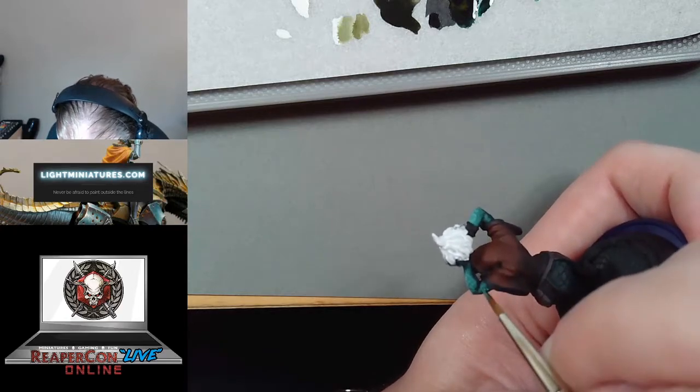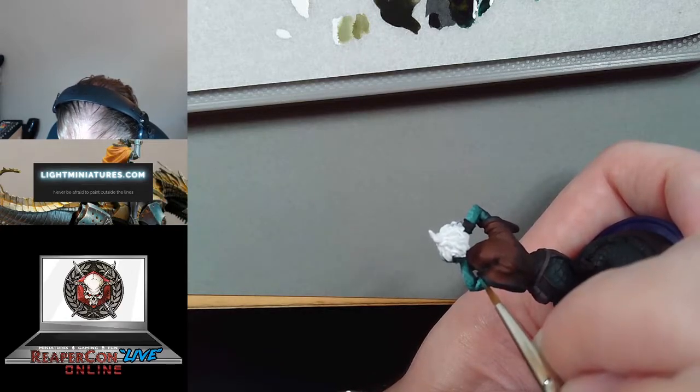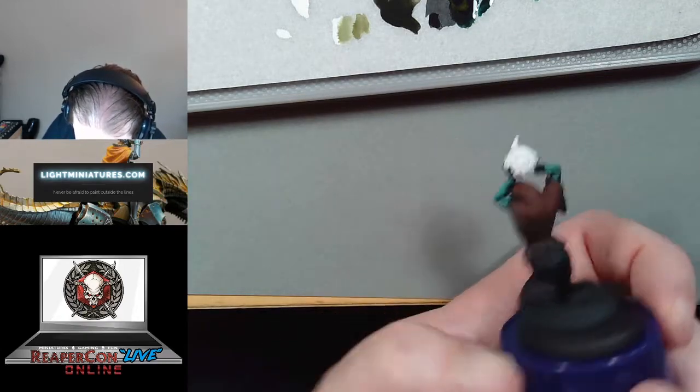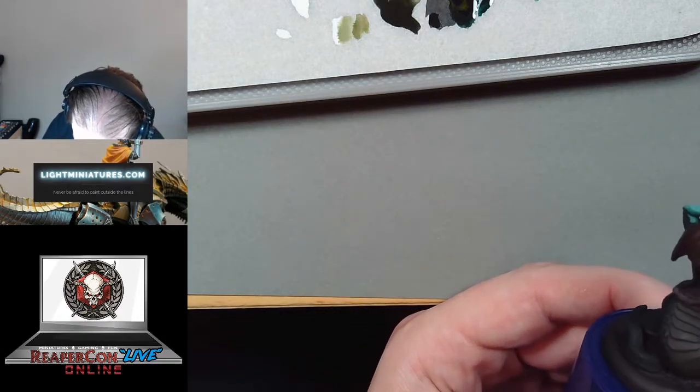And I'm really focusing on this area that's very near to the light source because everything else is just going to stay in a lot of shadow.